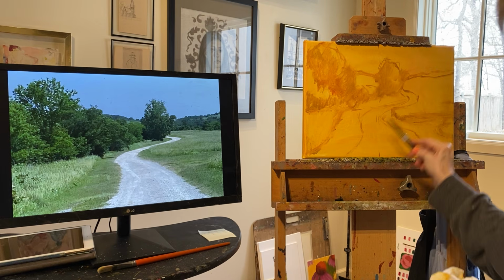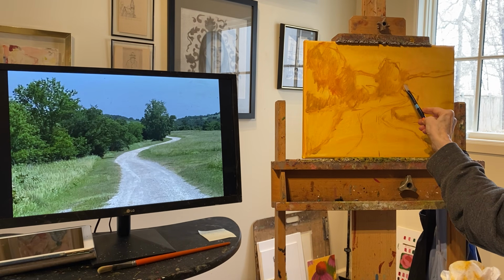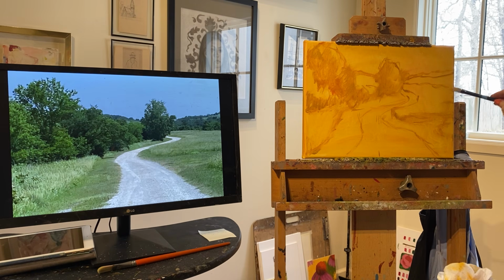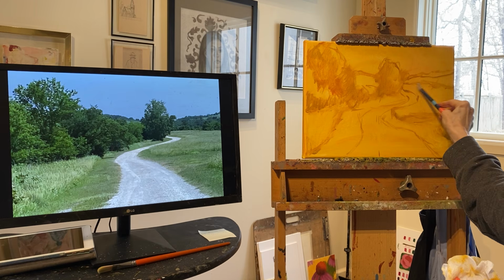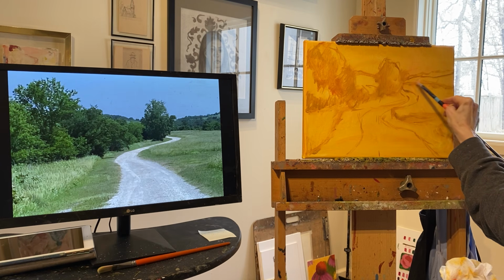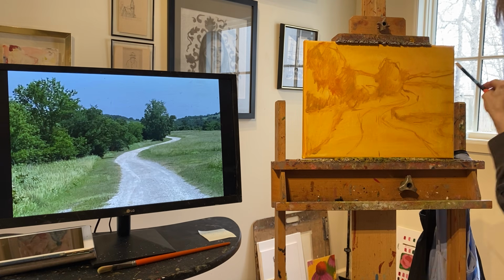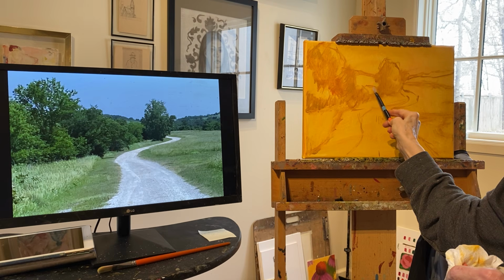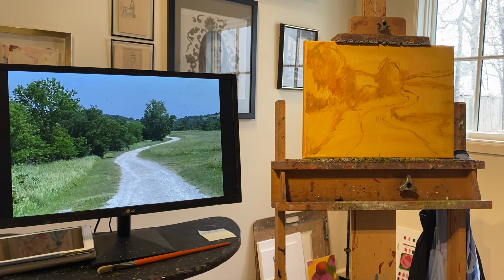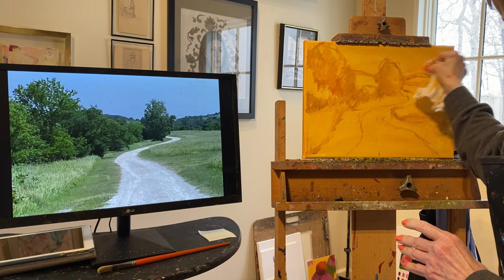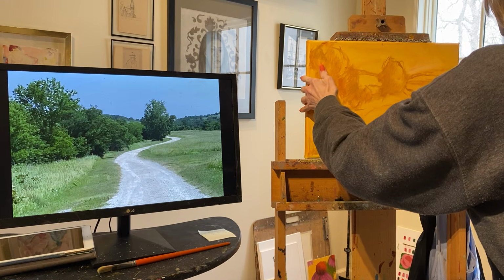And then this back hill kind of starts right down here, where this foreground, middle ground meet with the background. And then I can take my paper towel like we do, and I'm going to pull out for my sky.